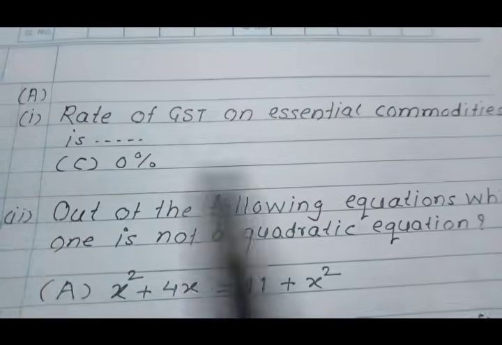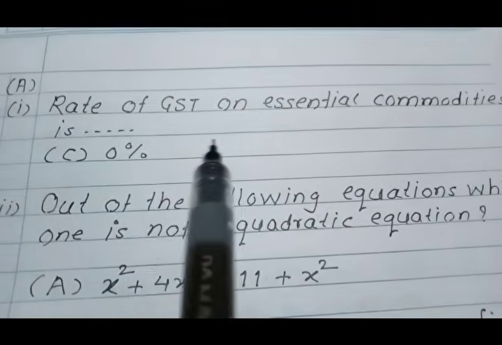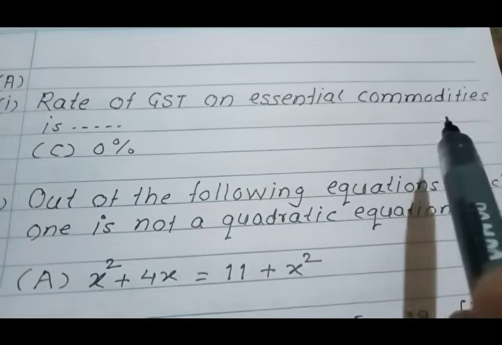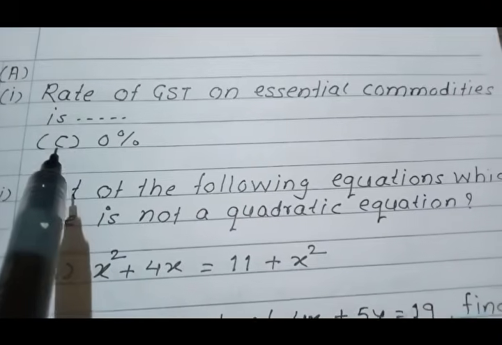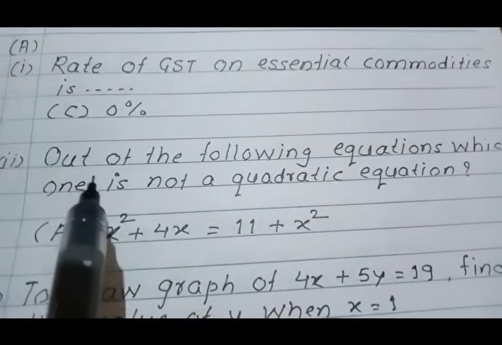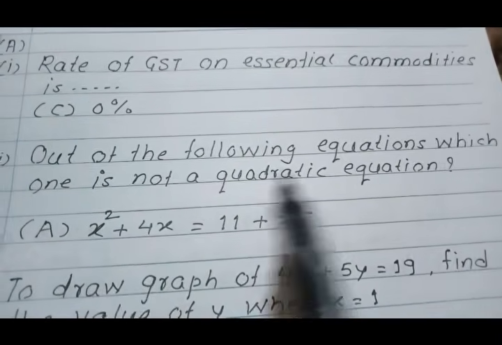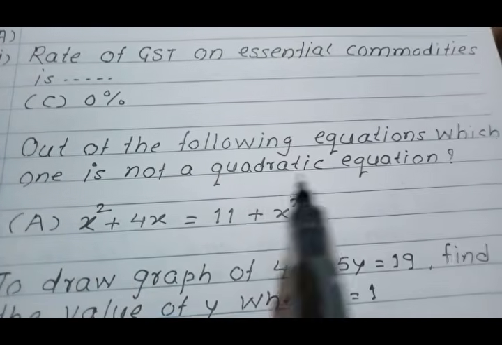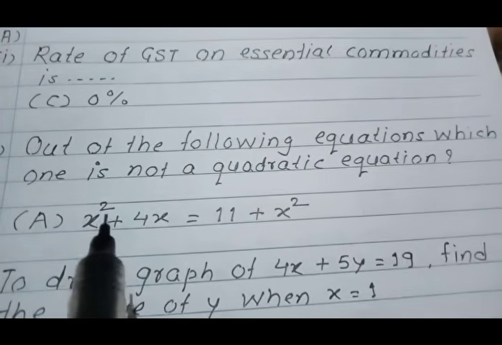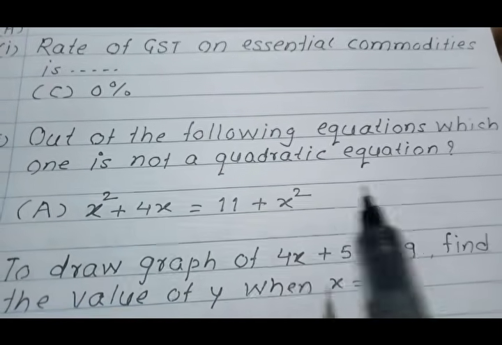Let's start. Question 1a. Number 1. Rate of GST on essential commodities is dash. Answer C, 0%. Number 2. Out of the following equations, which one is not a quadratic equation? Answer A, x square plus 4x equal to 11 plus x square.